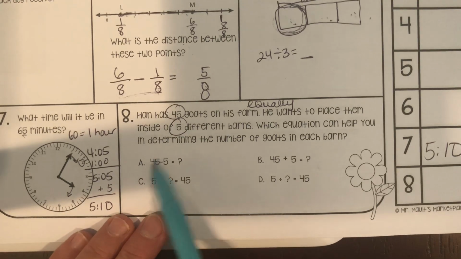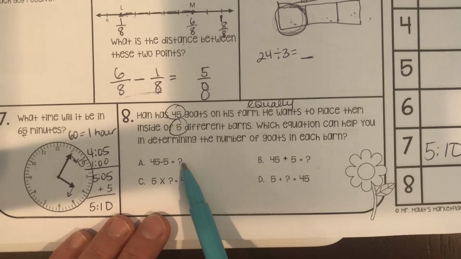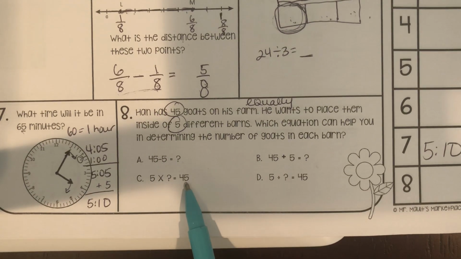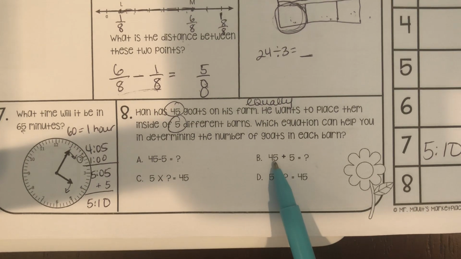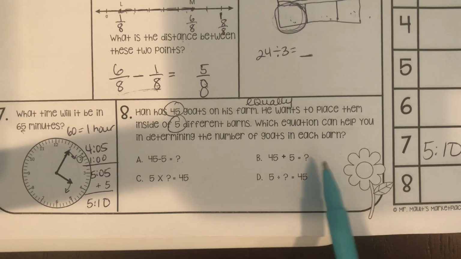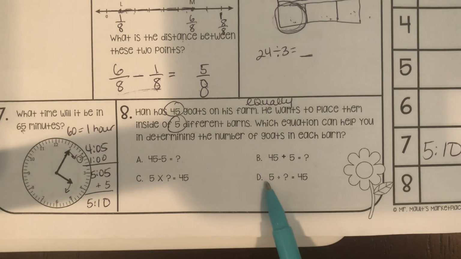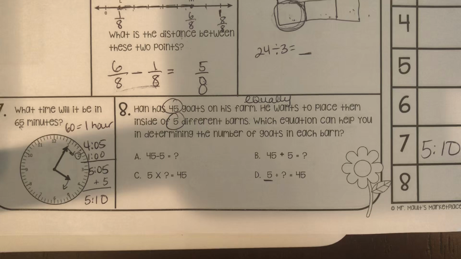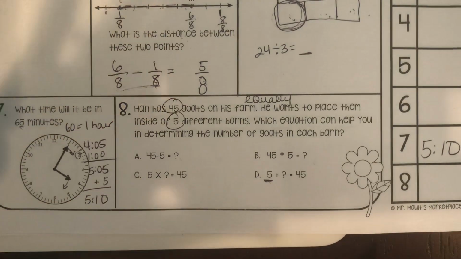So do we want to do 45 minus 5 and say that there's 40 in each barn? Or 5 barns times how many equals 45? Or 45 goats plus 5 barns equals the number of goats that go in each barn? Or 5 divided by what number equals 45? You need to take a real good look at that. Think about what number needs to be in this first position when you're dividing. There's a very important rule there that has to be followed. Okay? Good job.